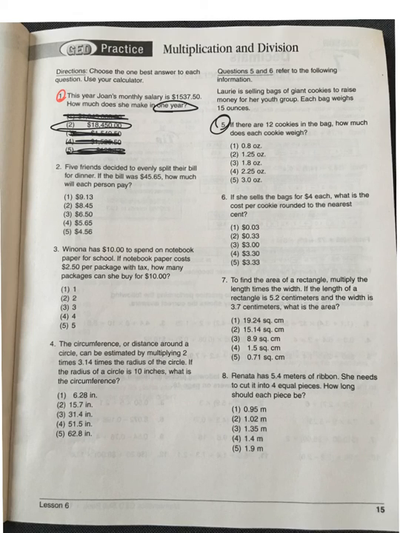So what you're going to do is 15 divided by 12, put that in your calculator, and you should get 1.25 ounces. That's a pretty big cookie. So go ahead and hit pause, finish up the rest, and remember you can check your answers on the back.